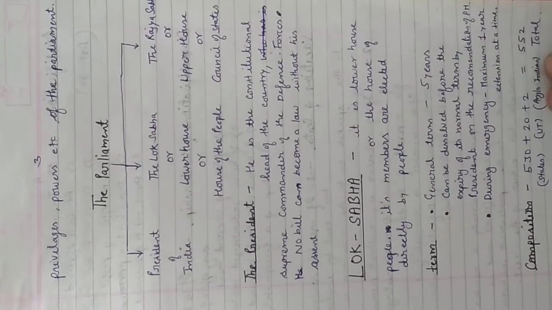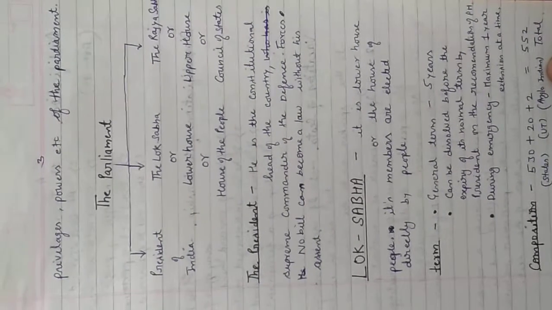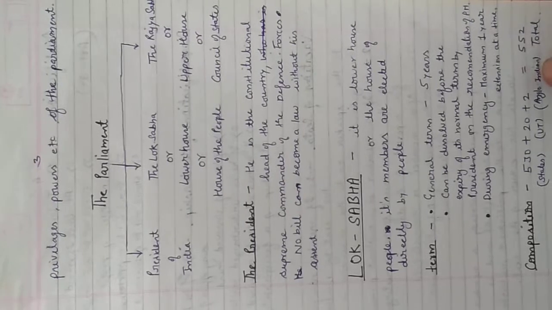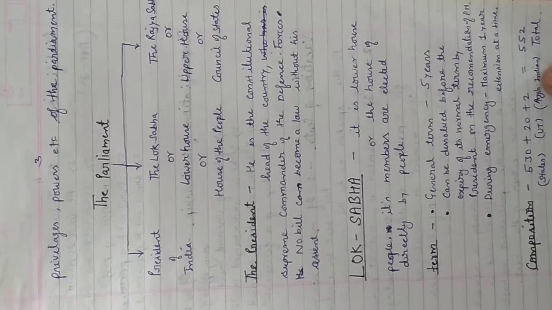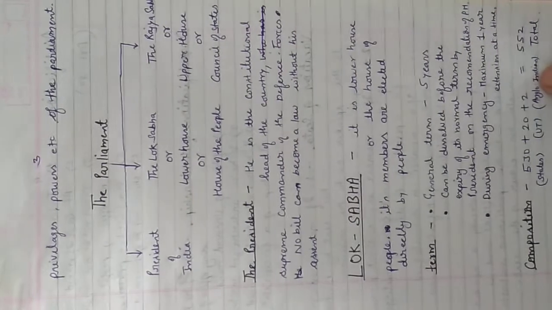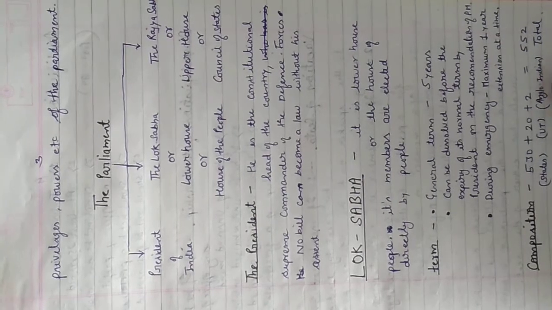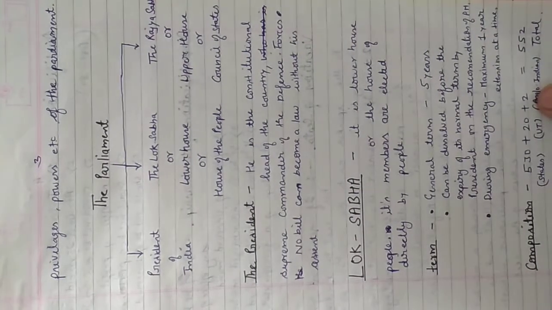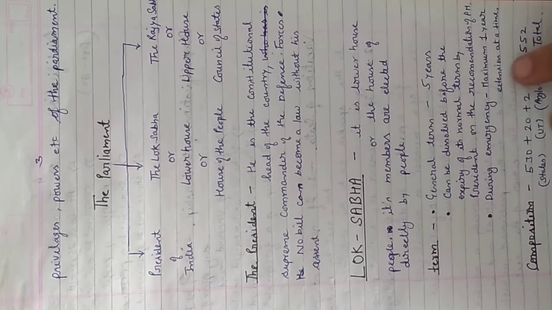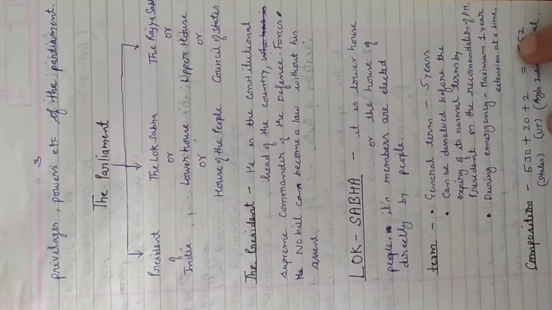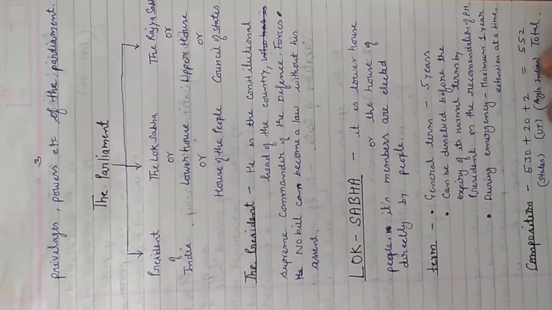Now this one point was removed in January 2020 by an amendment, the 104th Constitutional Amendment Act of 2019. The provision of reserving 2 seats, nomination of Anglo-Indians on 2 seats by the President, has been scrapped.